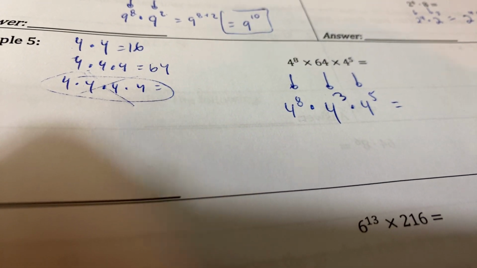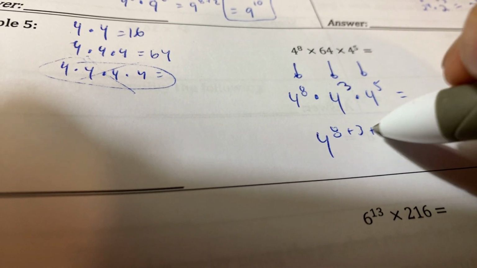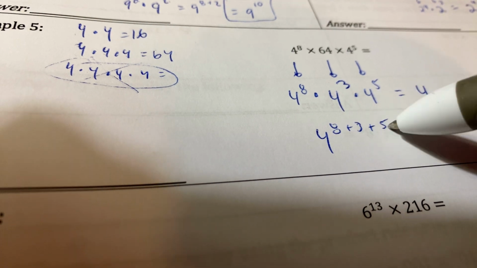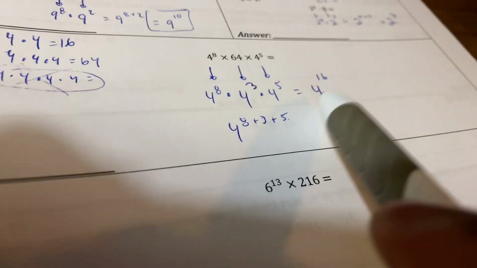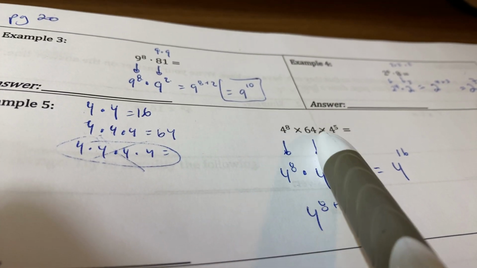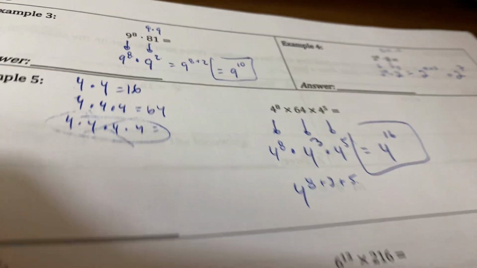Use your product rule. What do you get? 4 to the 3 plus 5 is 8, plus 8 is 16. And if you don't believe me, plug this into your calculator, 4 to the 16th power, and then do this times 64 times 4 to the 5th. See if you get the same number, all right? Take a look at example 6 here.